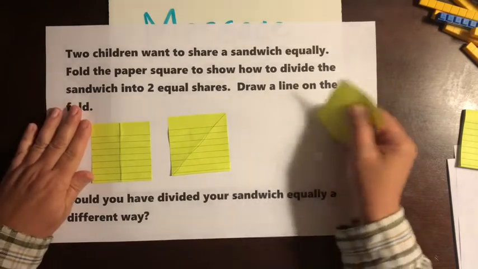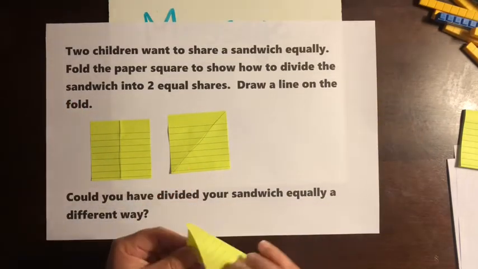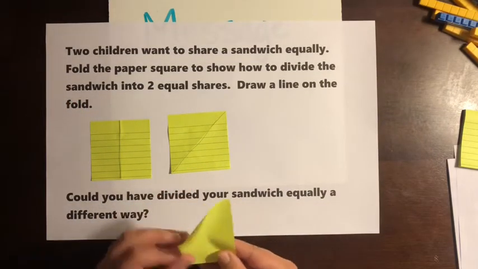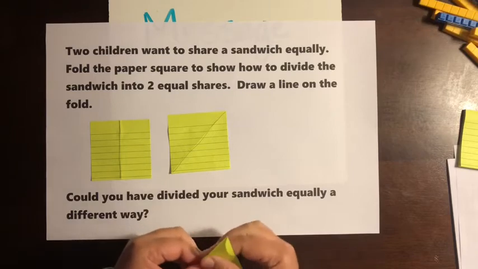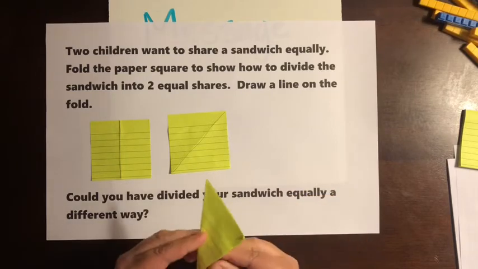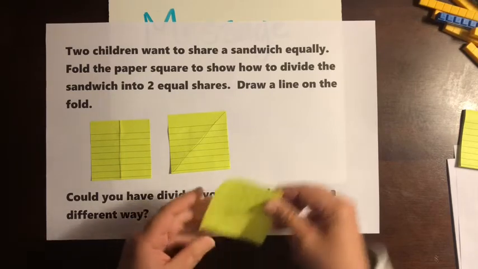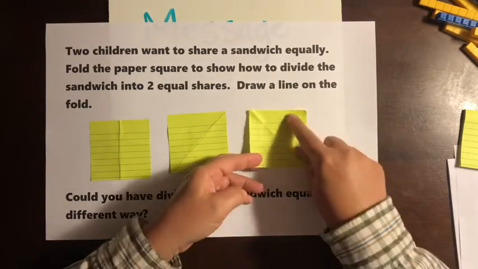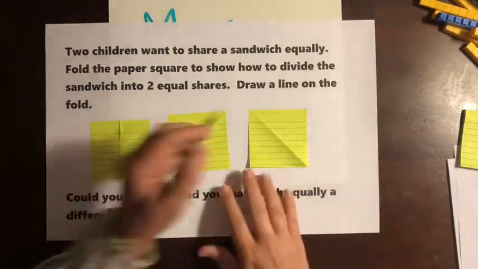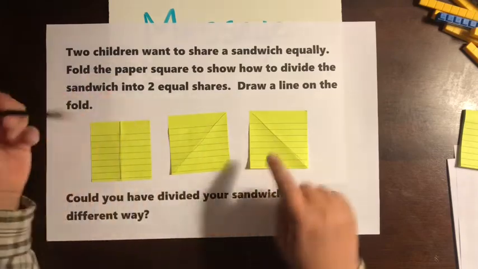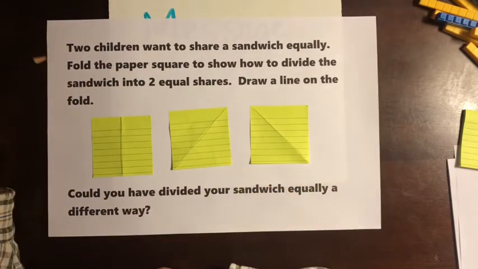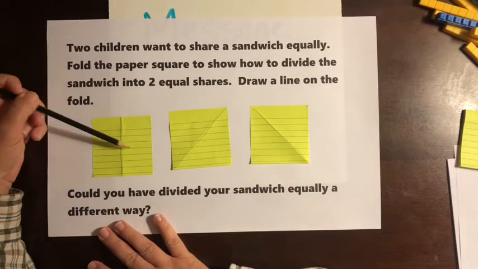Well, some of you might say, my sandwich kind of looks like that, but my line is different. Well, that's because all it is that you have turned your sandwich on its side a different way. So these two are the same, but we are dividing into two equal shares.